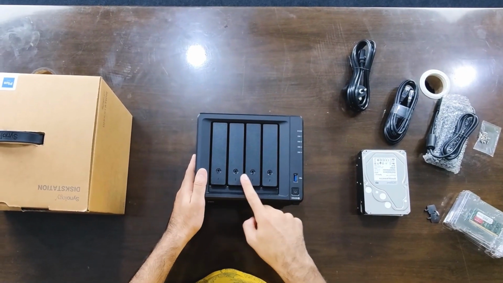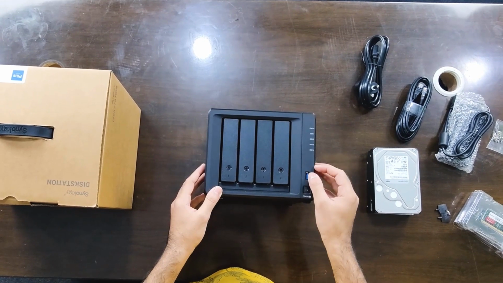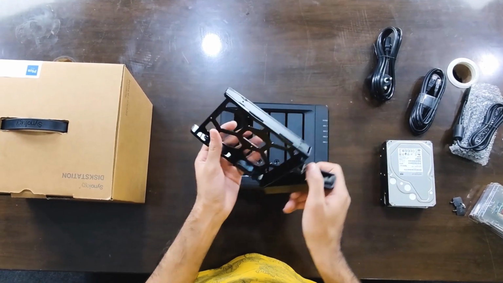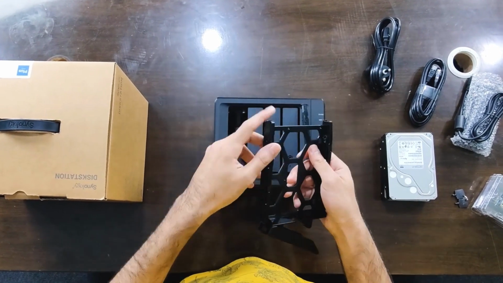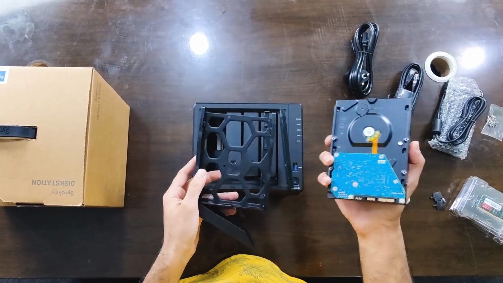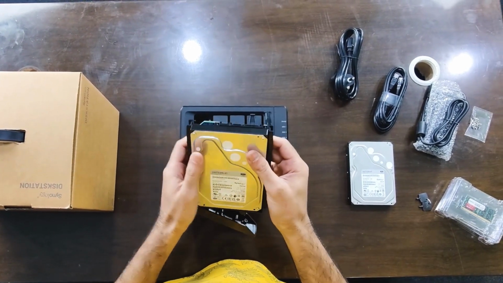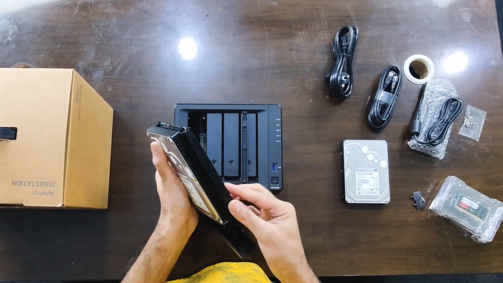First, on the front of the Synology NAS, we have these hard disk trays. To insert a hard drive, simply pull on any one of these trays, take it out, and then you're going to pull these straps from the sides. Take your hard drive and place it right over here. Press it down, and then you're going to connect these straps once more.